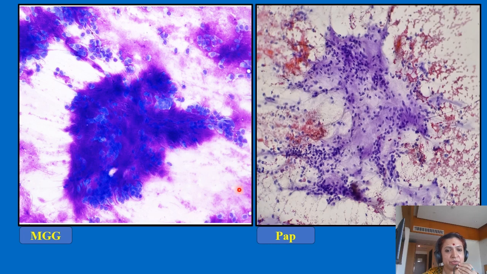So this is the importance of doing an MGG and Pap stain. This is a classical case of pleomorphic adenoma. You can see that in the Pap stain also we are seeing matrix, but how beautifully this is brought out in the MGG stain, with that feathery quality with the cells embedded within the fibrillary matrix, that is more classically brought out with the MGG stain.